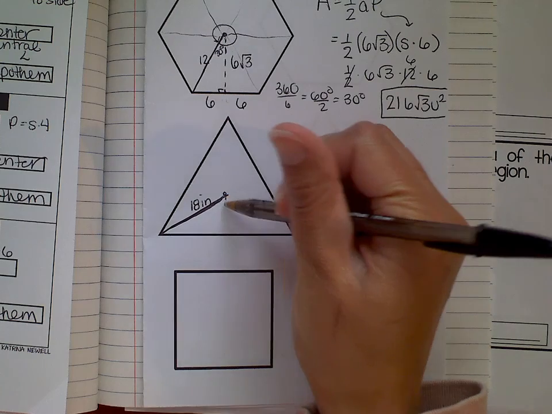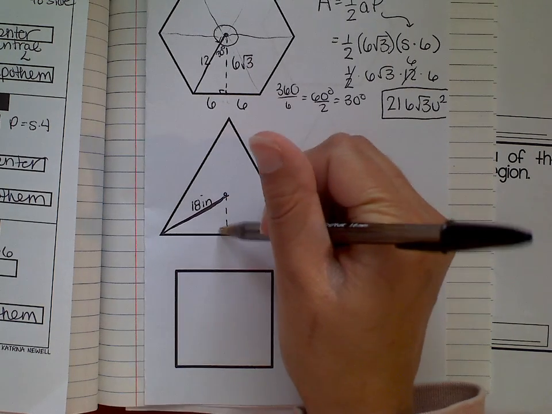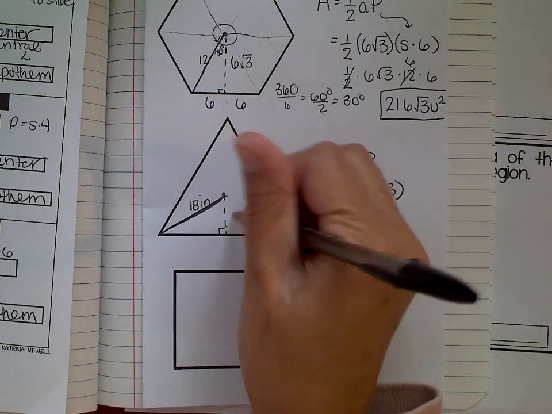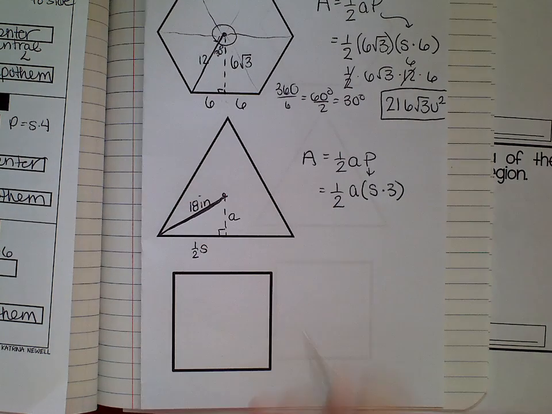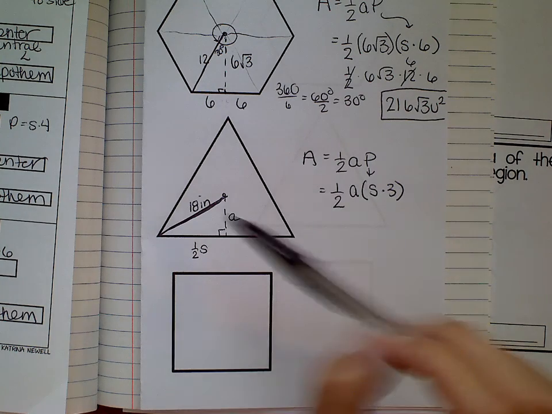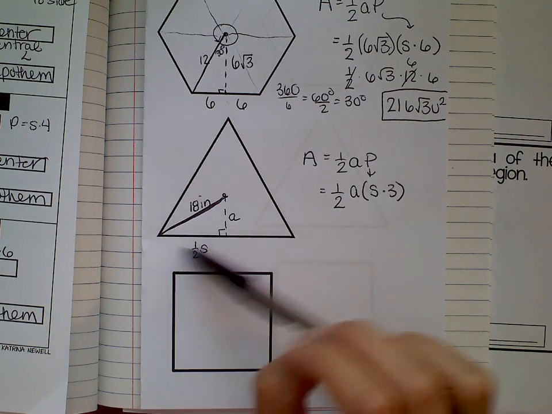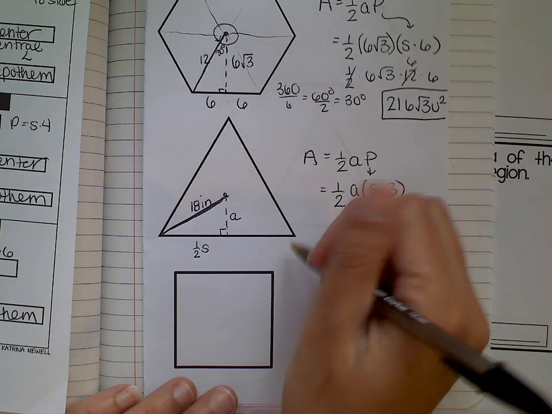So if we draw in that apothem, because I definitely need it, this will be my apothem. This is going to be half my side. Finding that central angle is key, because then that will give me more information about this right triangle down here now.